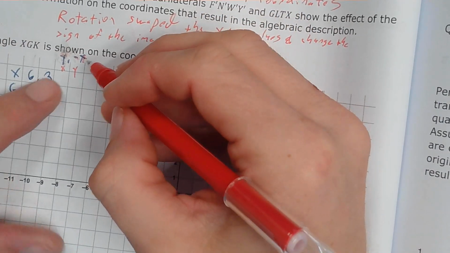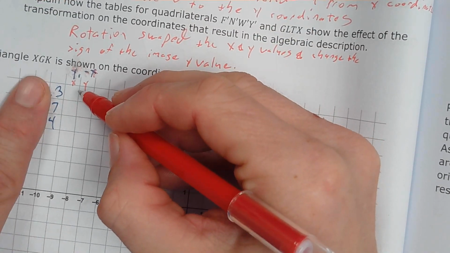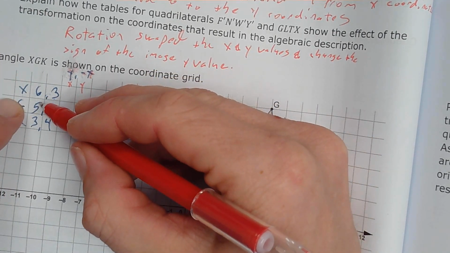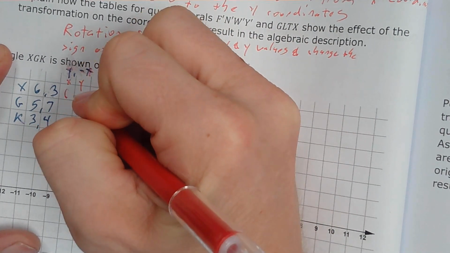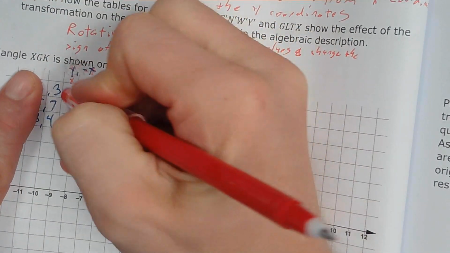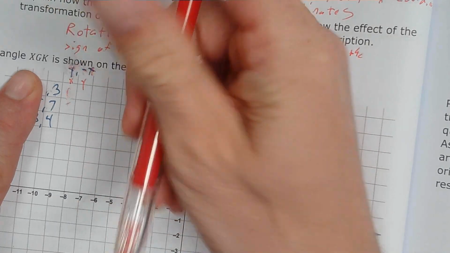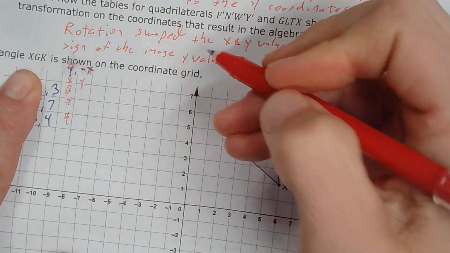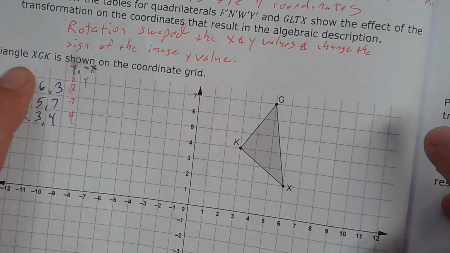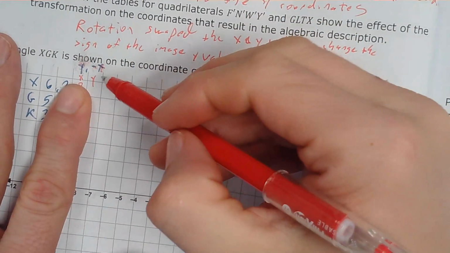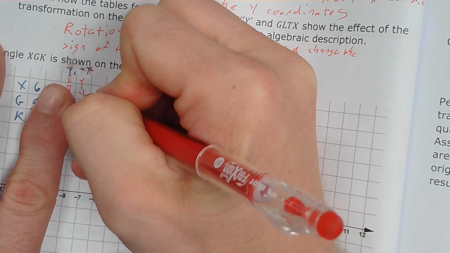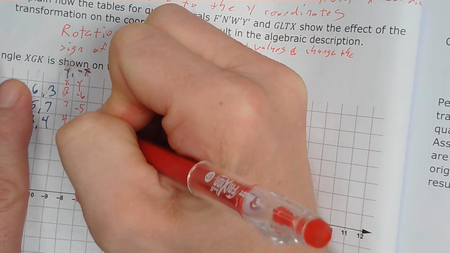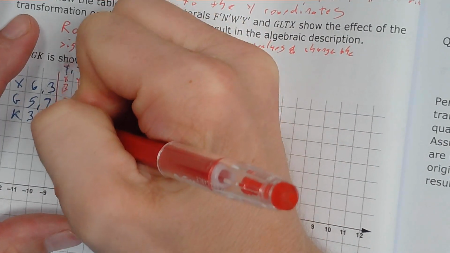All right, so our y's are just going to be our x's. Oh, that's wrong. Hold on. Our x's are going to be our old y's. So that's going to be 3, 7, and 4. And then our y's are going to be our negative x's. So negative 6, negative 5, and negative 3. That's just the intermediate polygon.